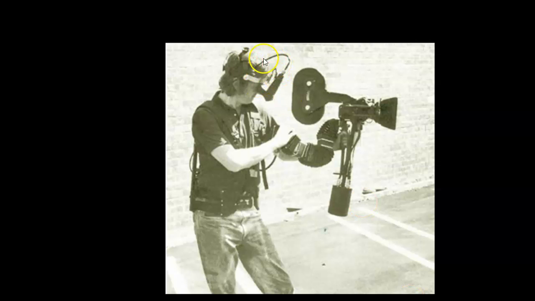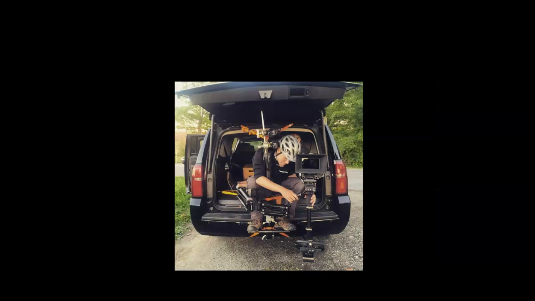This eyepiece would cause all sorts of problems in terms of getting the operator to navigate the landscape he would try to photograph. And you're seeing the inventor, Garrett Morris, who actually also shot a good deal of The Shining, operating this.